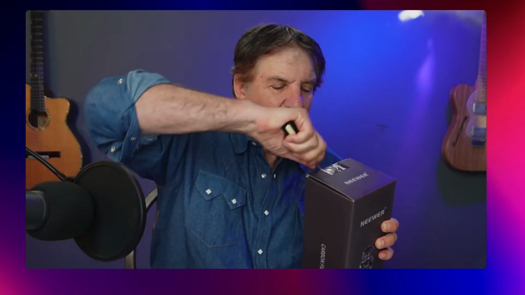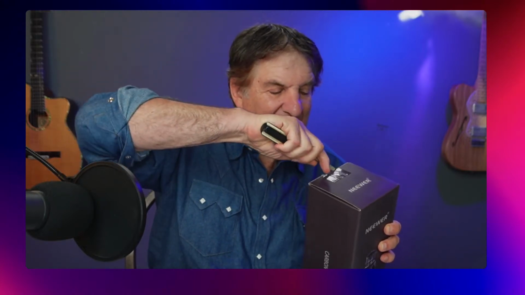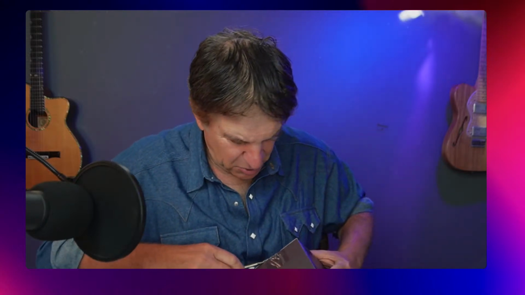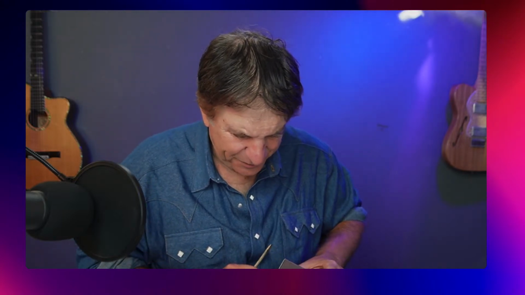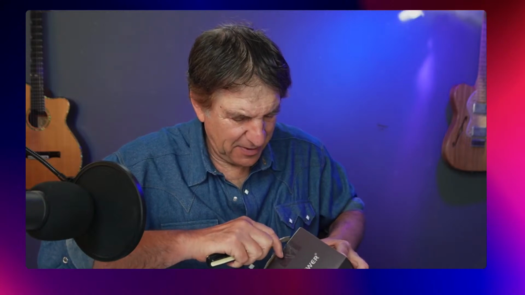Open up. Let's hope they didn't go crazy with packaging, which they usually do. They usually make it so hard to get stuff out of there. Come on, tape. Come on, tape.